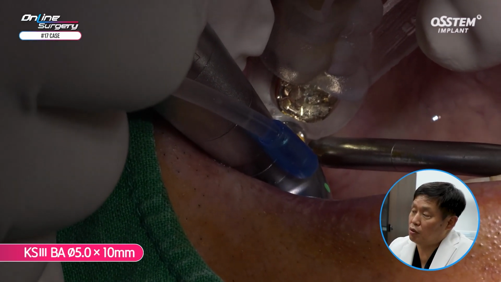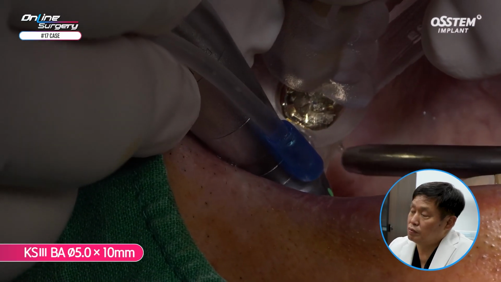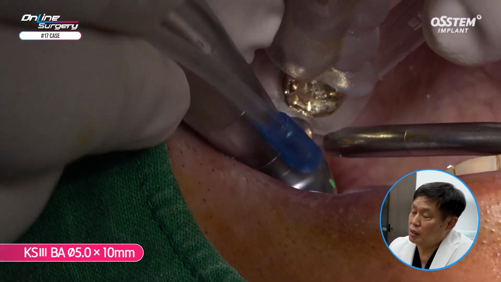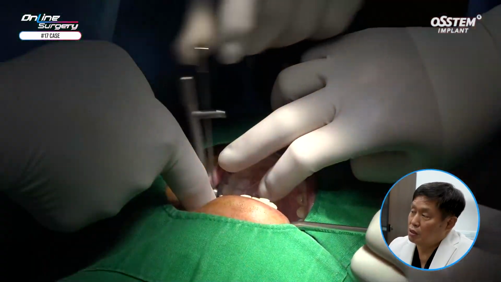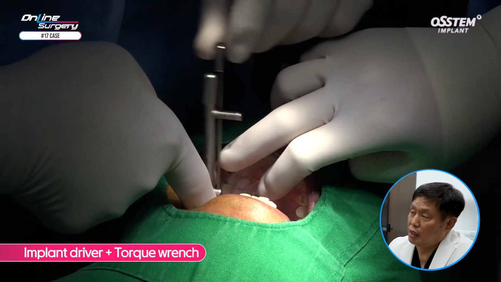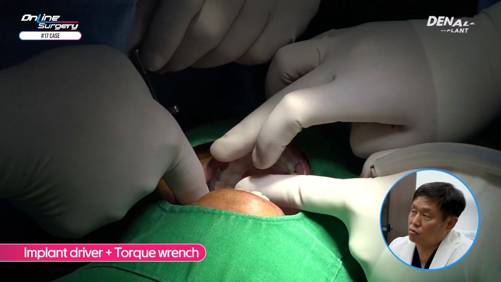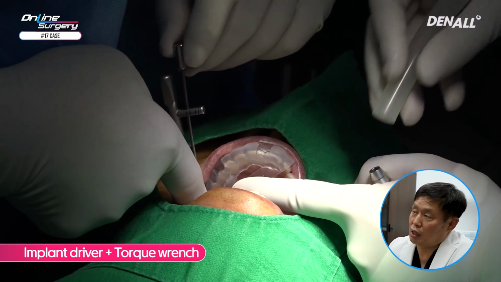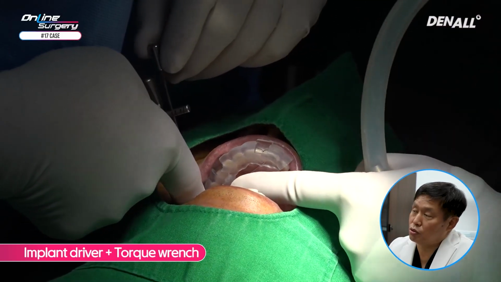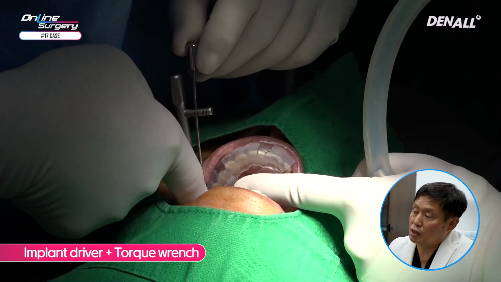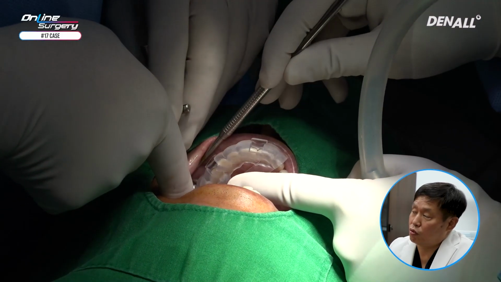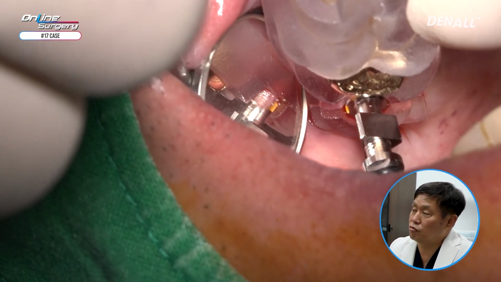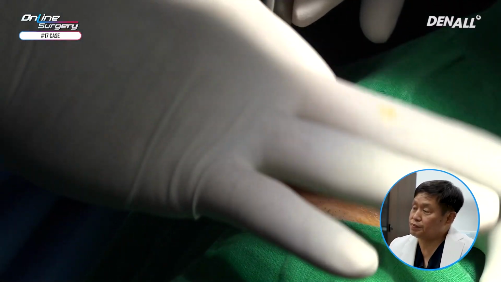Using engine, the implant was placed about 80%. After that, implant driver was used, hand wrench was used. Primary stability was not excellent. It was around 10 newtons, slightly over 10 newtons. The primary stability was as shown. Depth control and hex positioning was done.